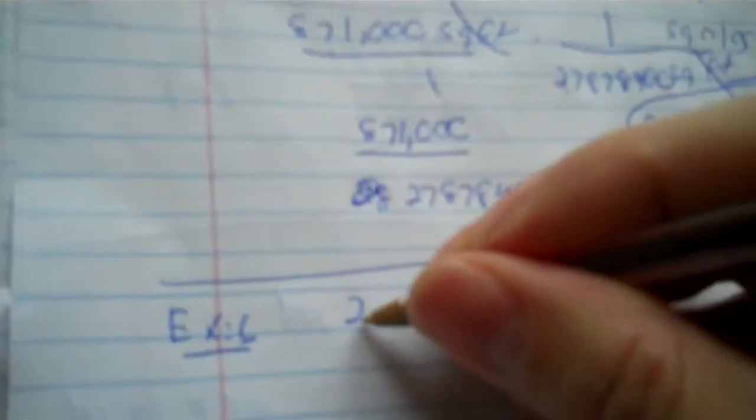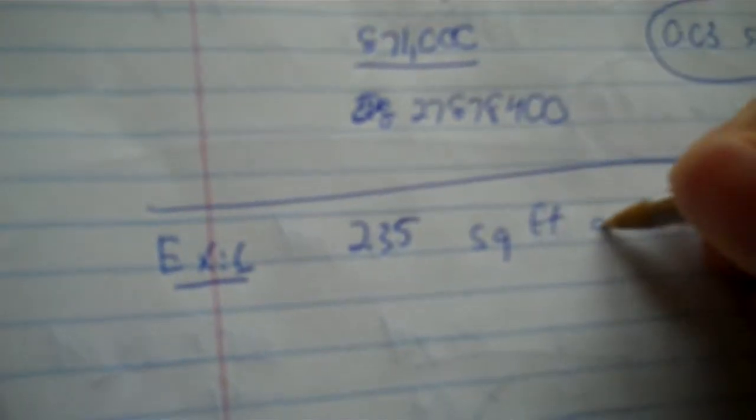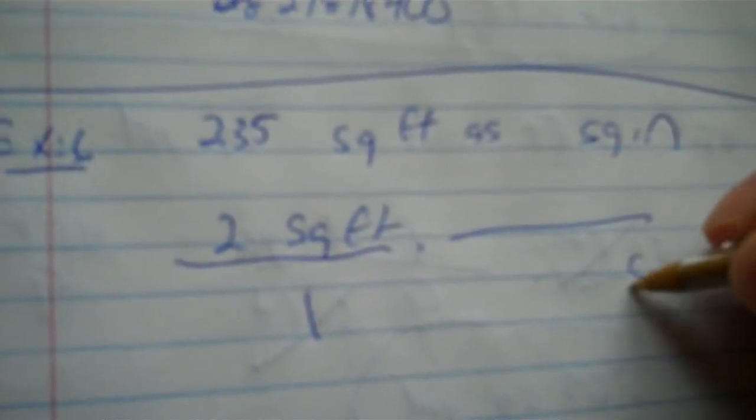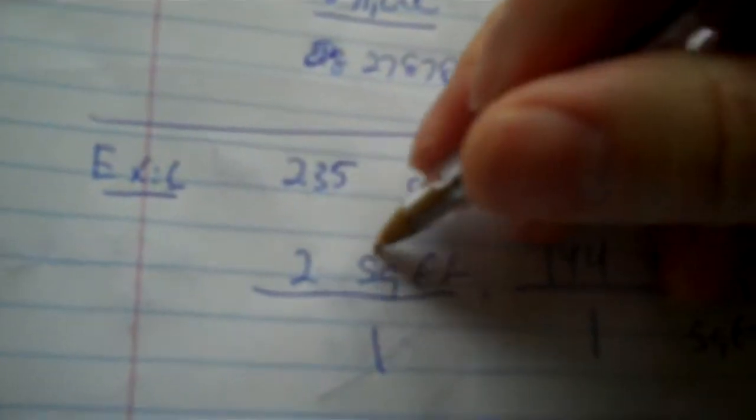Okay, example 6. This one's a little bit different. 2.35 square feet as square inches. So we have 2.35 square feet over 1. Square feet, square inches: 1 square foot is 144, so you put the 1 with the square feet and 144 with the square inches. Those cancel. 2 times 144 is 288, or no, that was 2.35, my bad. 2.35 times 144 is 338.4, so 338.4 square inches.